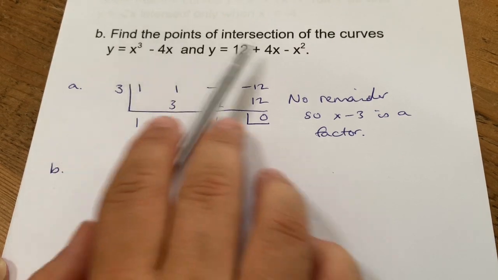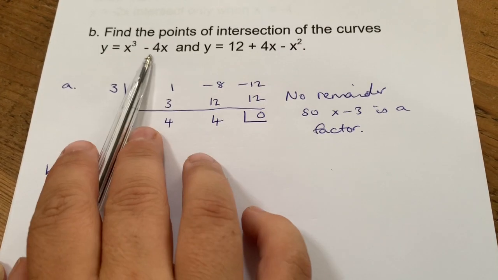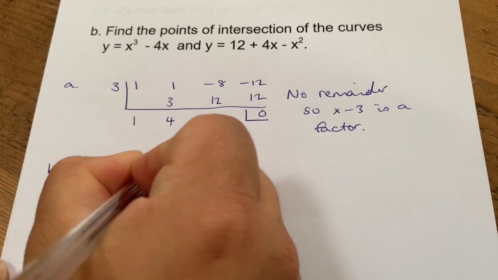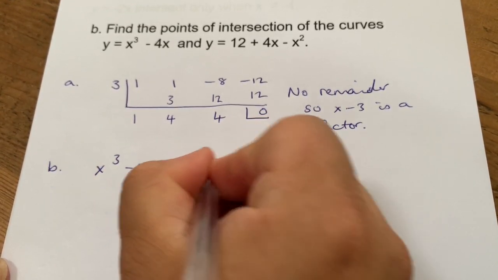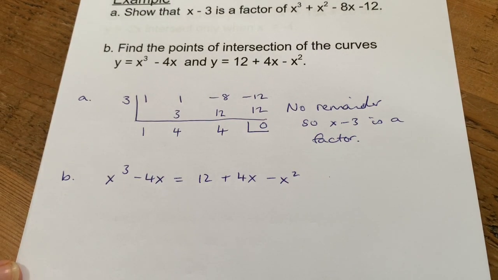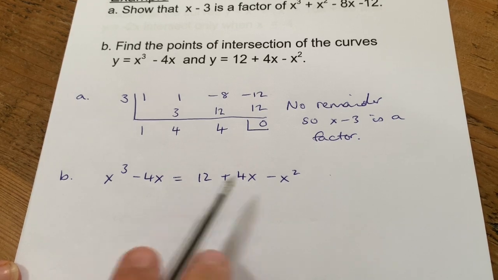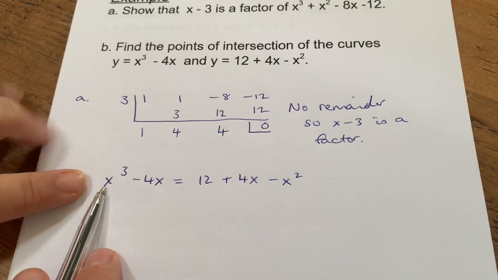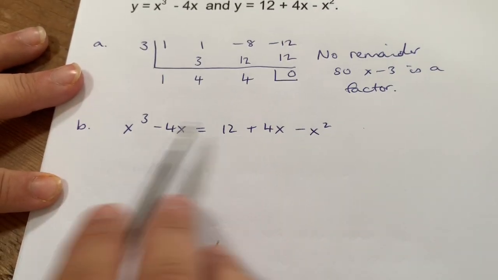So you're going to do it in the same way as what you did before. You're going to make them equal each other. So I've got x cubed minus 4x equals 12 plus 4x minus x squared. Okay, now to go on and solve that, I'm going to move everything to the side with a higher power so that the higher power is positive. So I'm going to take these 3 over to join this.